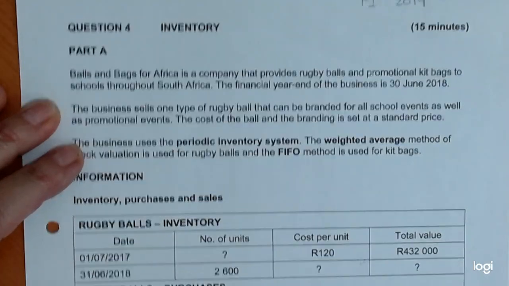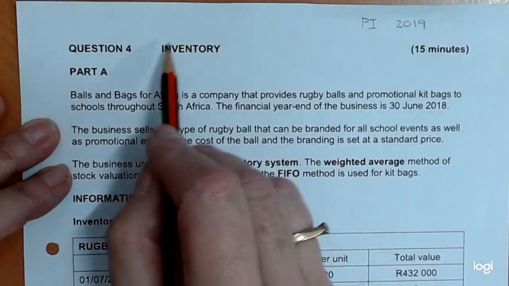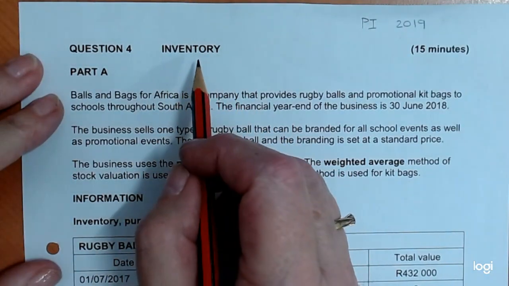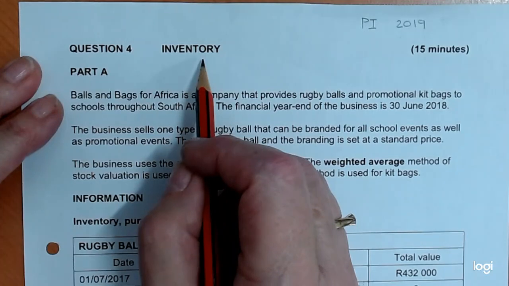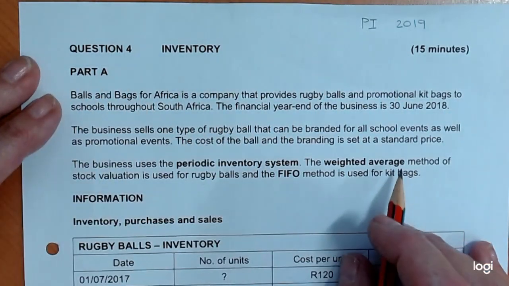Question 4, Paper 1, 2019. We are going to do the inventory question. When you see inventory, you need to know that there are two methods that we can use to calculate the closing stock. One is FIFO, one is weighted average. Let's see what they want us to do.